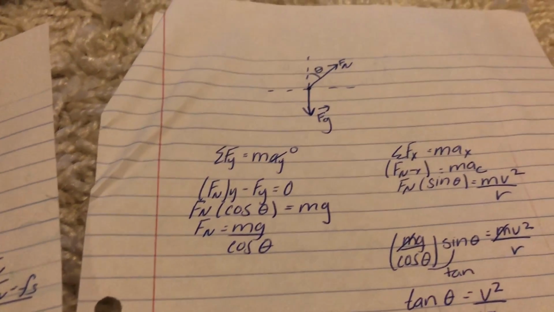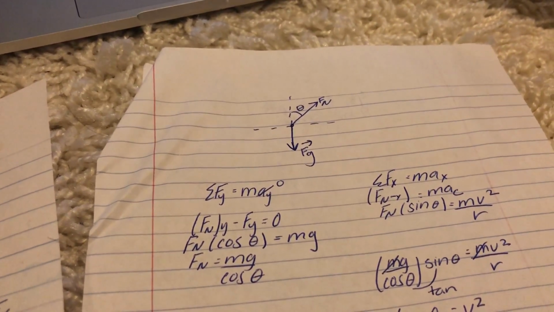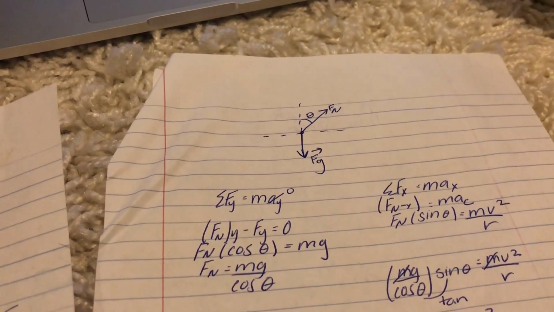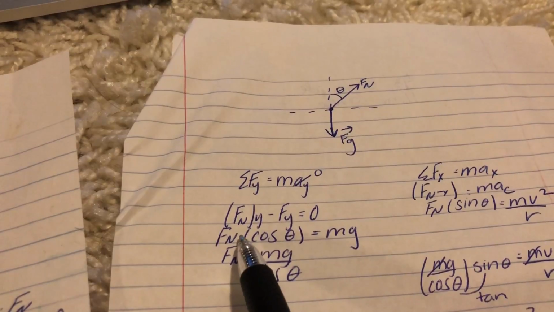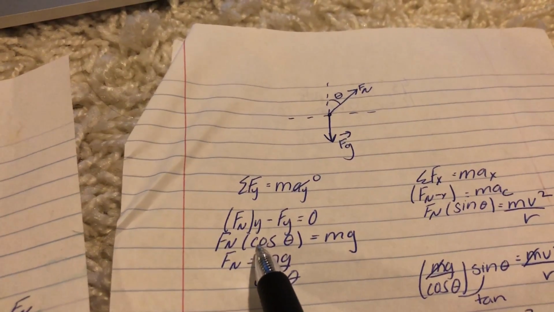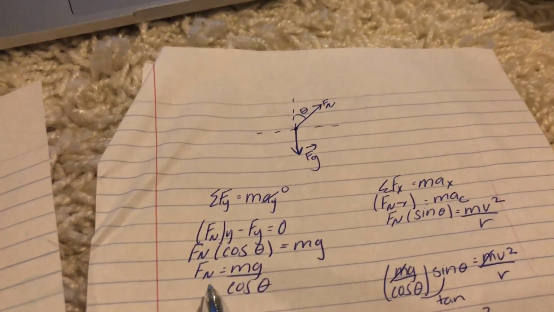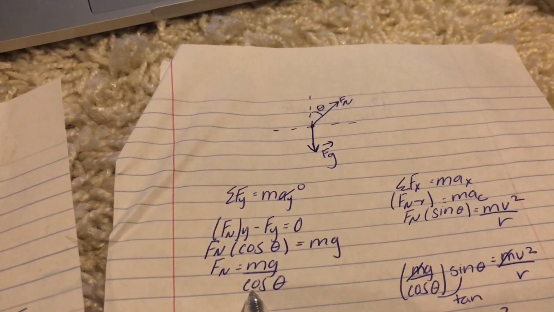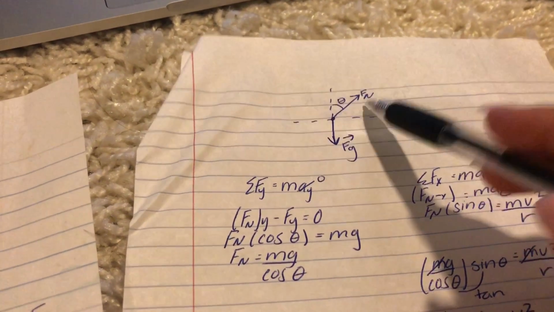The y component would be the force equals mass times acceleration, which we know the acceleration is going to be 0. Then you can get your formula from this. The normal force times the cosine of theta is going to equal mass times gravity, and the normal force is going to equal mass times gravity over the cosine of theta.